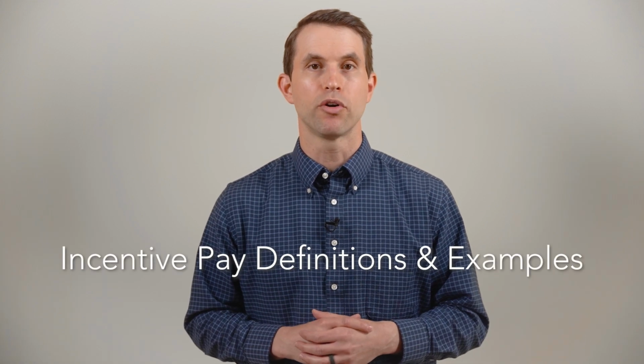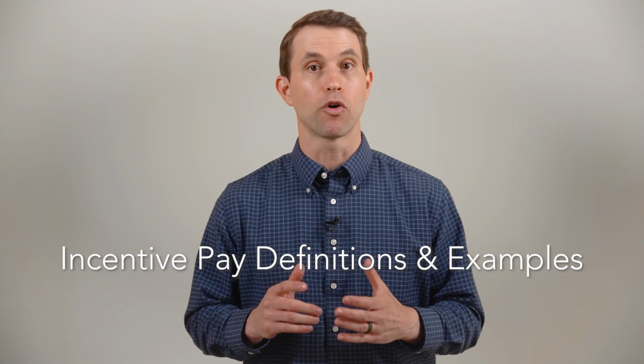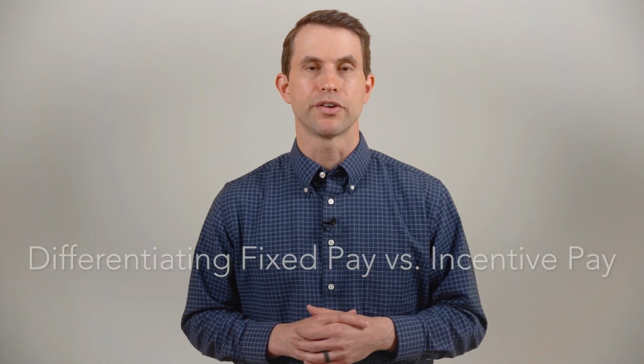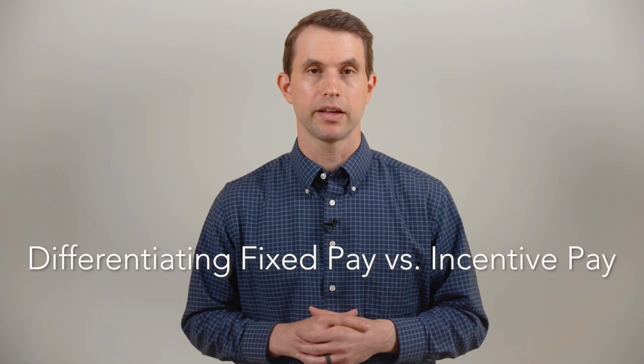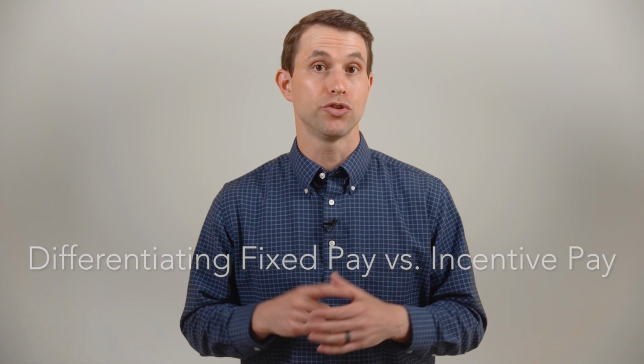Incentive pay is used to motivate employees by rewarding high performance with additional cash. Incentive pay typically rewards a combination of high performance by both the employee and by the company. Examples of incentive pay are bonuses and commissions. Let's take a moment to differentiate fixed pay from incentive pay. You receive fixed pay to do your job. You receive incentive pay when you're exceptional at doing your job, or when you're exceptional at helping others do their job, or when the company as a whole performs exceptionally.